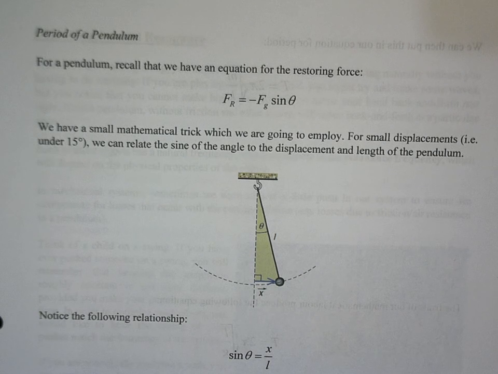So we've talked about the period of a simple harmonic oscillator, and we also talked about a little earlier, if we have a pendulum's displacement being less than about 15 degrees, we can also treat it as a simple harmonic oscillator. It's a little special. We can actually get a formula for the period of the pendulum. So we're going to look at that.